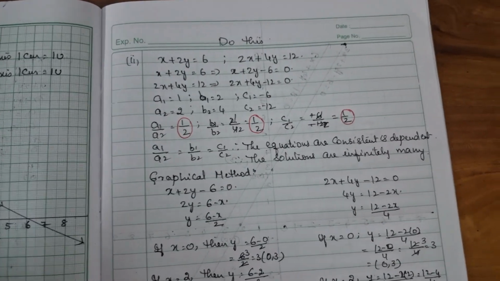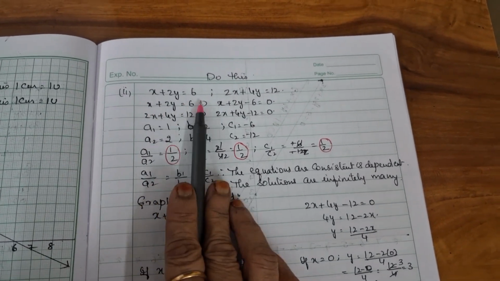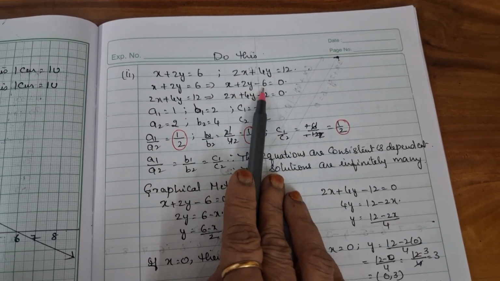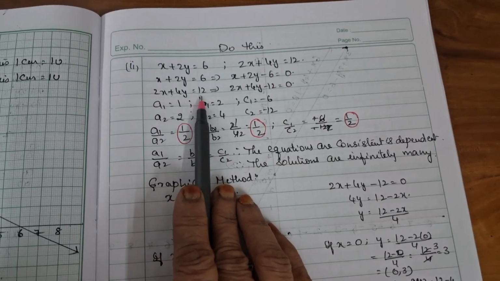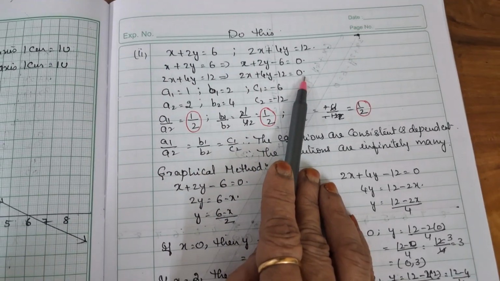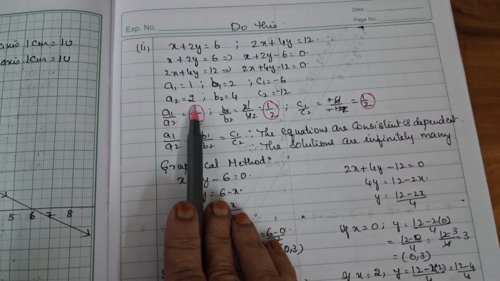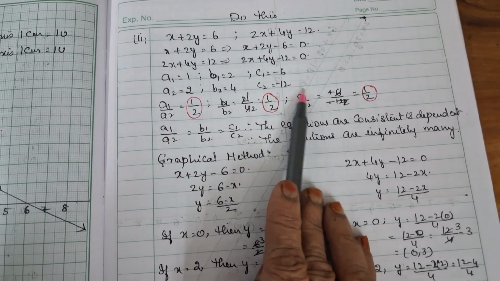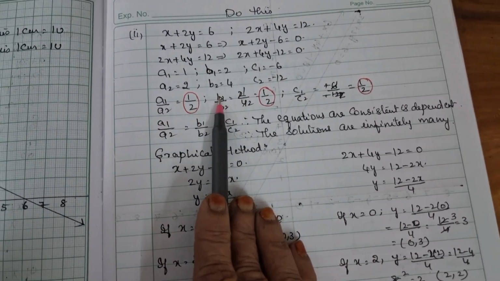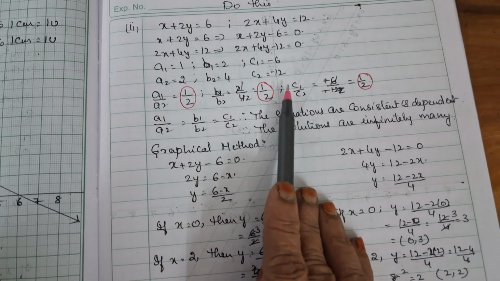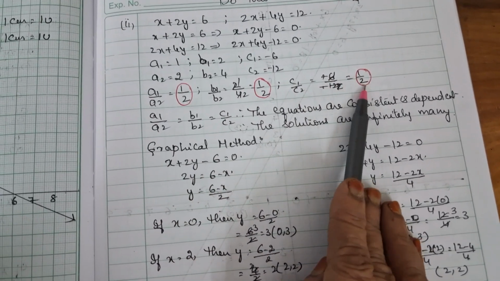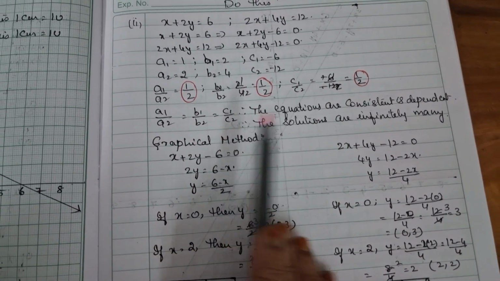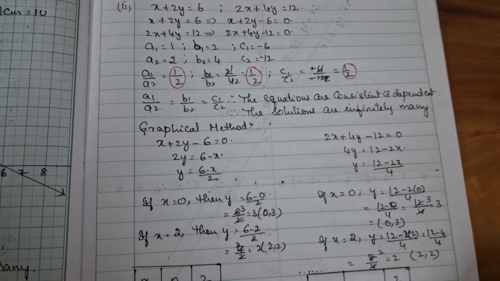Do this second bit, children. The equations are x plus 2y is 6, 2x plus 4y is 12. That means x plus 2y minus 6 is 0, and 2x plus 4y minus 12 is equal to 0. A1 is 1, A2 is 2, B1 is 2, B2 is 4, and C1 is minus 6, C2 is minus 12. So A1 by A2 is 1 by 2, B1 by B2 is 2 by 4, that is 1 by 2, C1 by C2 is minus 6 by minus 12, that is also 1 by 2. All the three have the same values. So A1 by A2 is equal to B1 by B2 is equal to C1 by C2. So when all these are equal, what will you say?